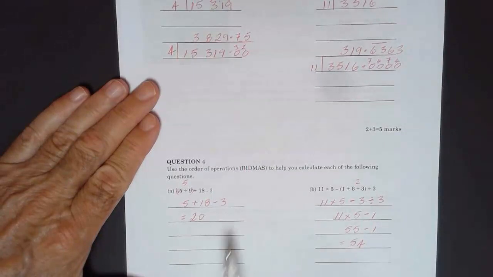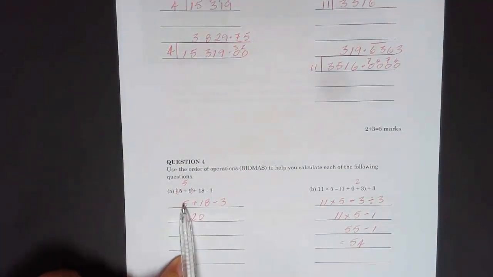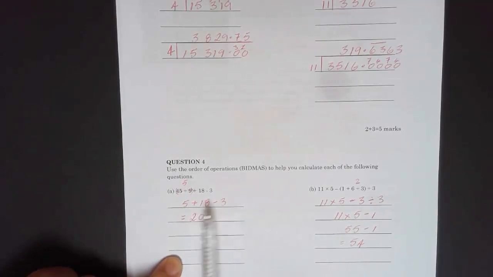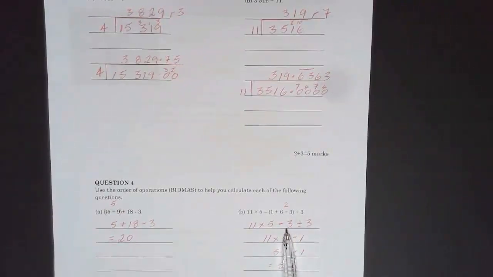Question 4, using BIDMAS, BODMAS, you're going to do the bracket first. The bracket becomes 5, and because they're both the same value, 5 plus 18 is 23, minus 3 is 20. This one here, BIDMAS, of course, going to do the bracket first, right? 6 divided by 3, that's going to be 2. 1 plus 2 is going to be 3, right?